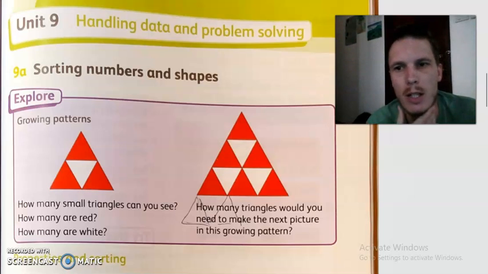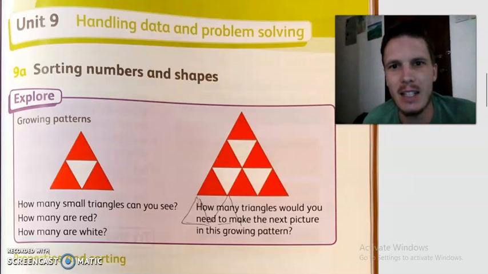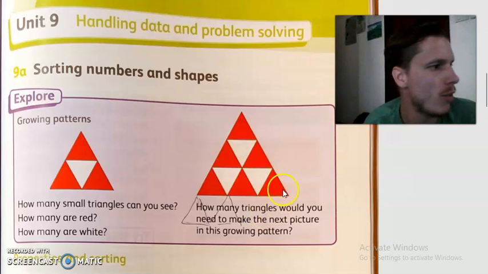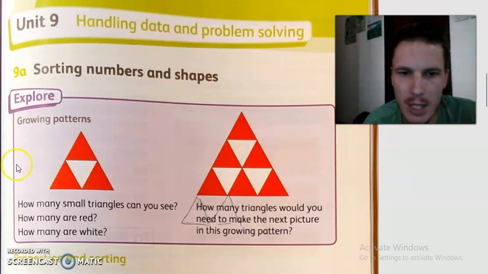So this morning we're going to start looking at unit 9, handling data and problem solving. So we're going to start with 9A, sorting numbers and shapes, on page 103. So if everyone looks at the Explore section, the box at the top of page 103, we can see that there are two shapes here. There are two large triangles in the shape, okay?